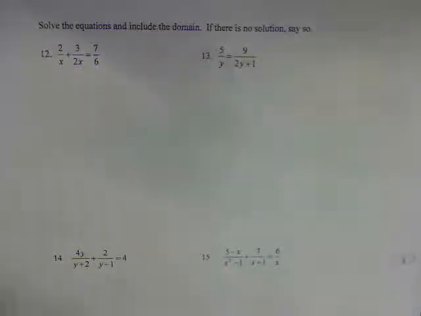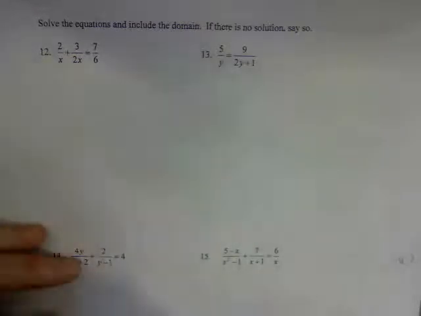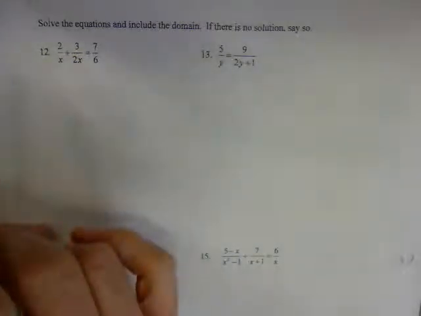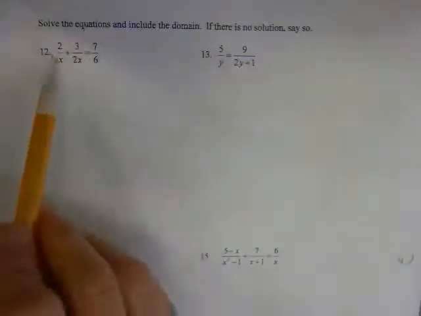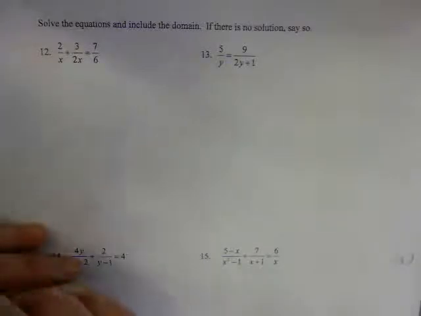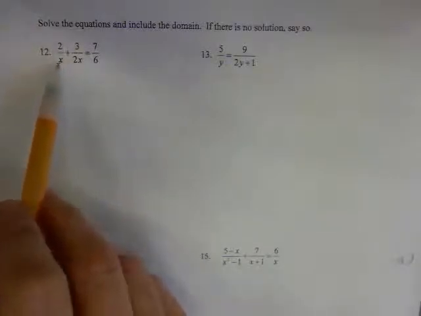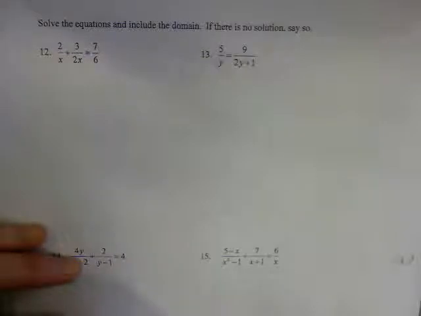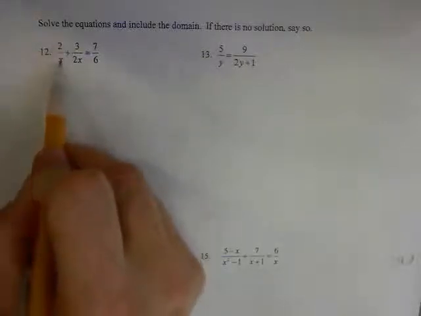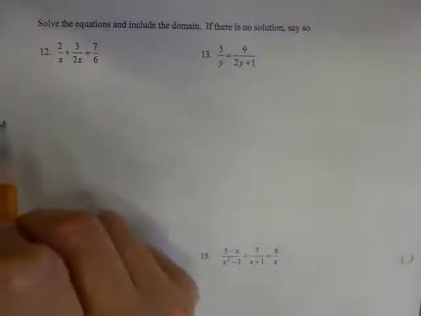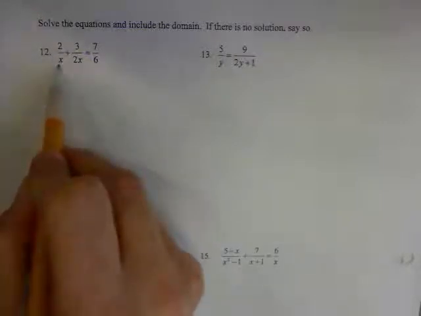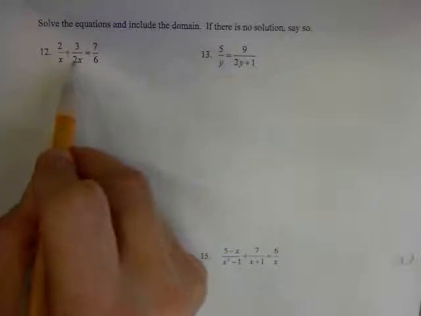In 12 through 15, we'll be solving rational expressions and setting up a domain. As you know from earlier in your math careers, you are not allowed to divide by 0. So any number that you can substitute into a denominator to make it 0 has to be undefined. So in 2 divided by x, if x was 0, that would be an undefined situation.